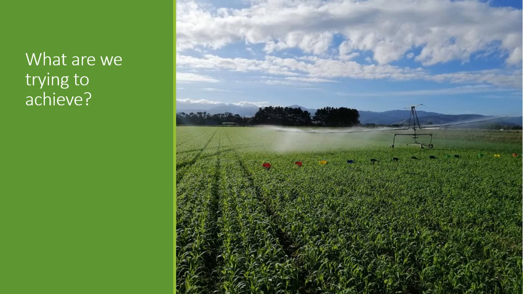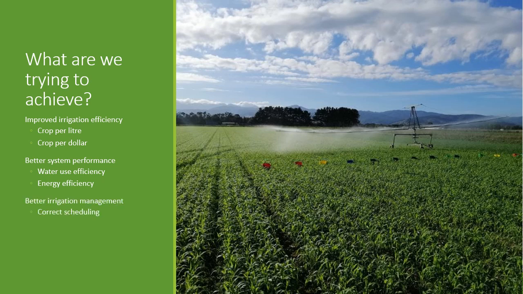So why is irrigation efficiency important? What are we trying to achieve? Improved irrigation efficiency means that we get more crop per litre, which also means we get more crop per production dollar. Better system performance means we use water more efficiently as well as energy. And better irrigation management means that we are using correct scheduling and we have minimum environmental impact.